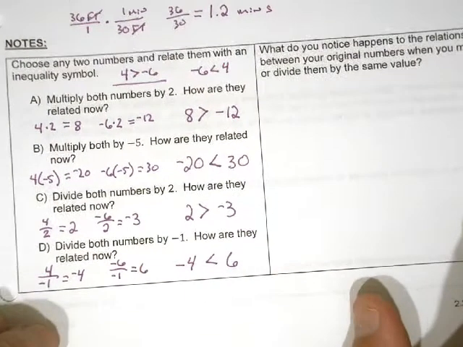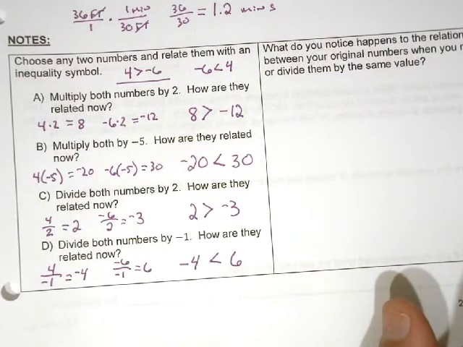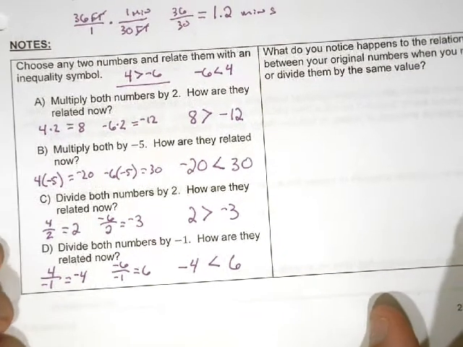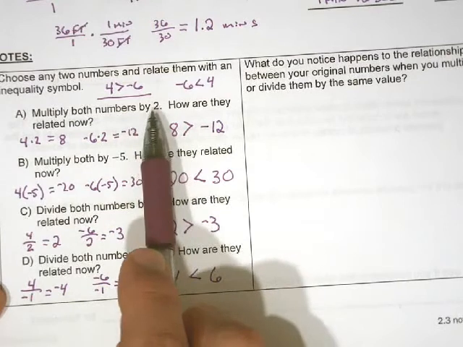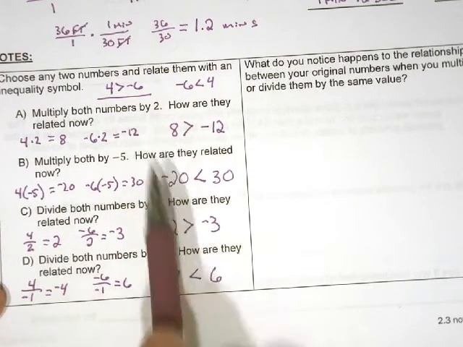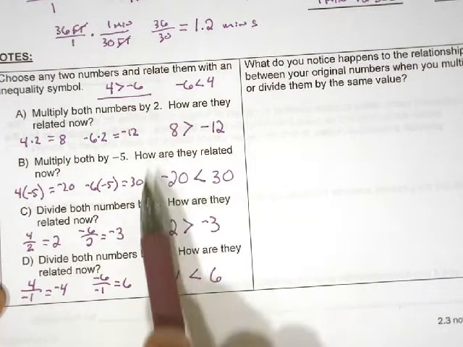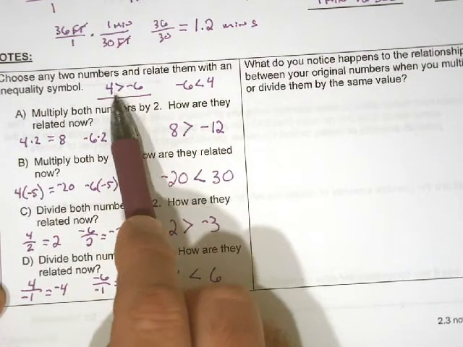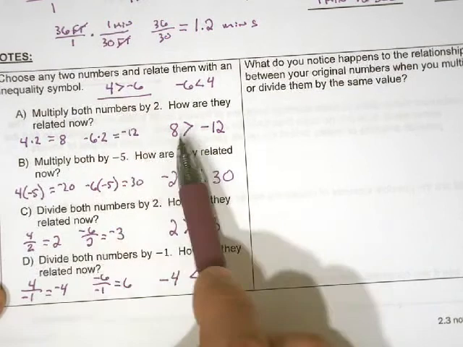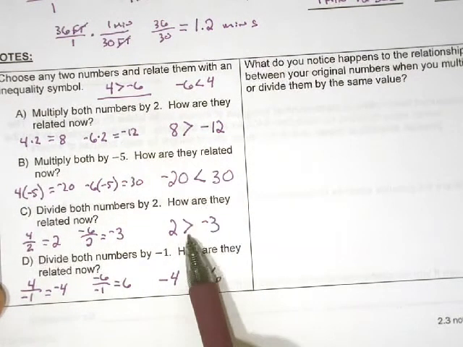All right. So, what do we notice happens to the relationship between the original numbers and then when we're looking at multiplying or dividing those same numbers? So here, what we're seeing is that with a positive 2, whether I'm multiplying it or dividing it, my sign stayed the same as I originally wrote down my two numbers.